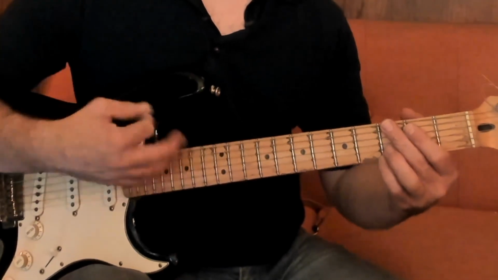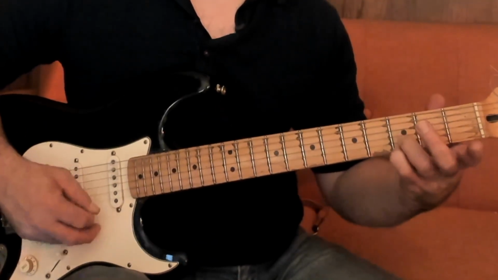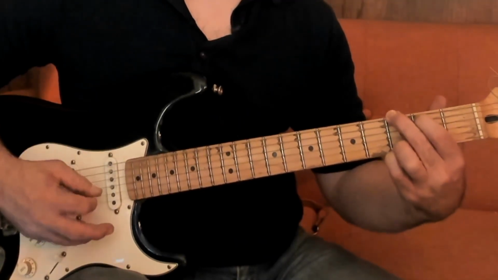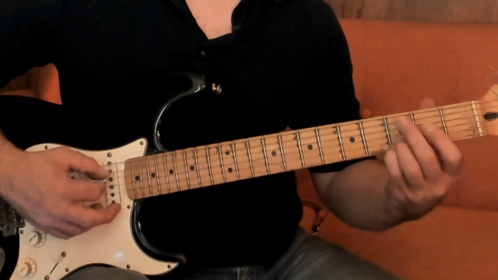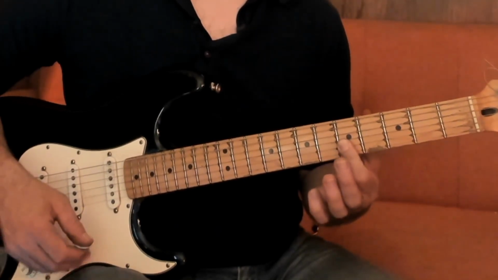I just do a lot with the pick to keep some bass notes going while I focus on this. So I'm going. And then I like to hit the A. Gives me a little chance to get up there.